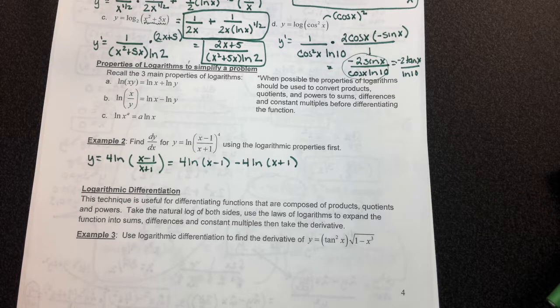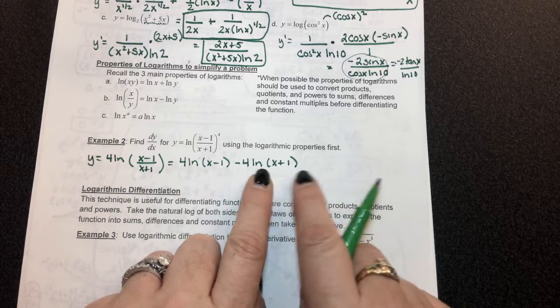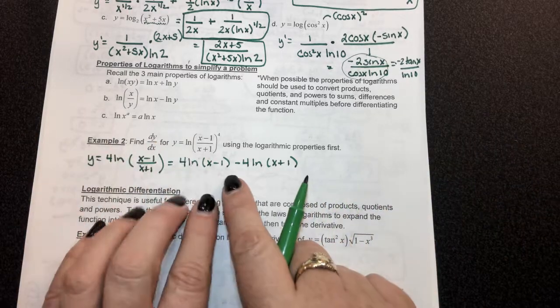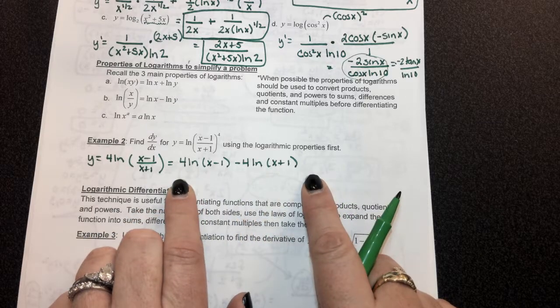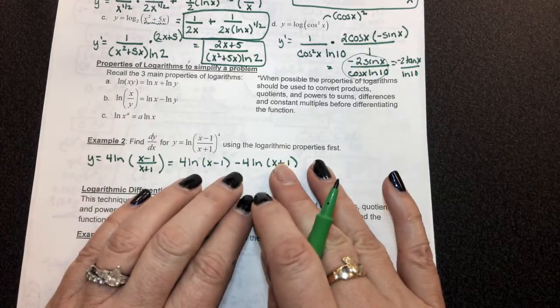The idea is by using your properties of logarithms, when you go to find the derivative, it should be much easier. Now, you could keep the 4 factored out if you want. In other words, you can keep the 4 out at the very front and have all that in parentheses. So any questions? I've just expanded using properties of logarithms. I haven't done anything with derivatives yet. Any questions about the properties of logs?